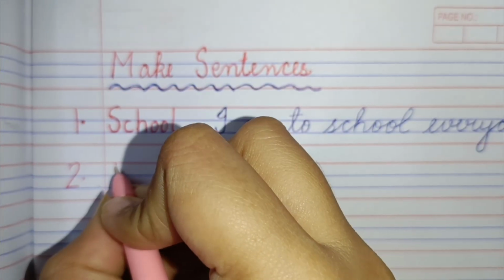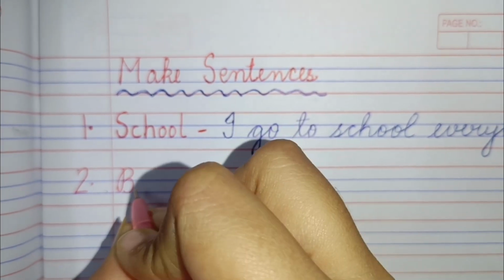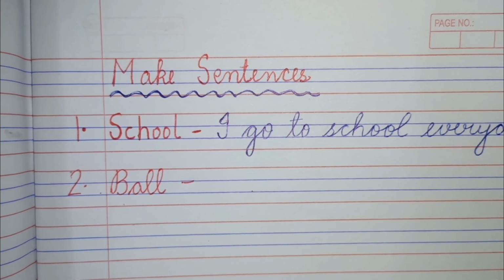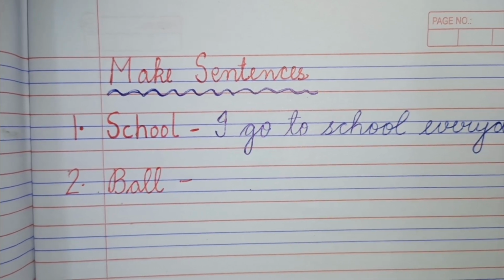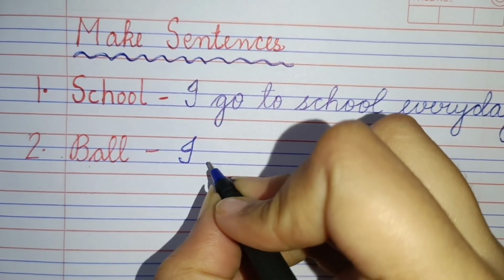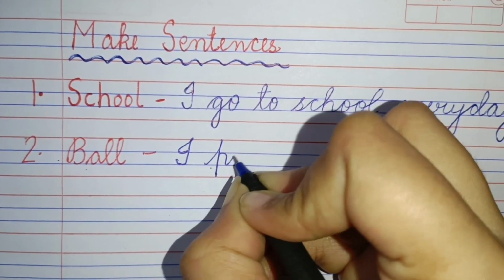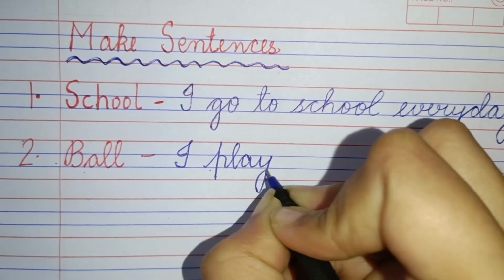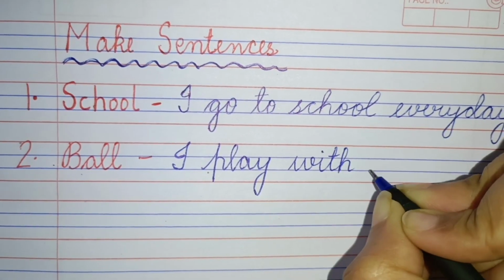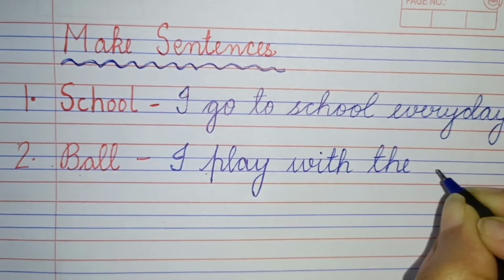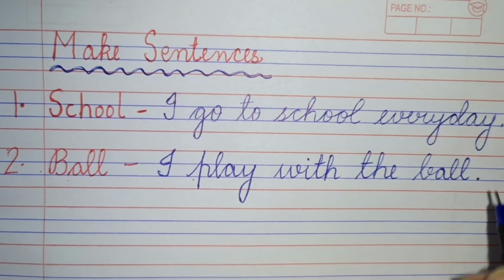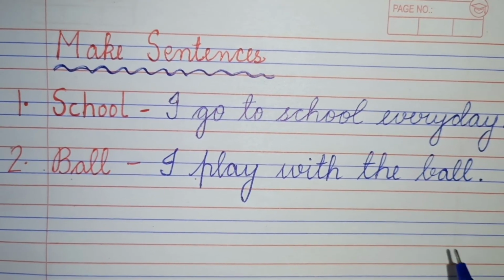Next is ball. B A double L, ball. Now you have to make a sentence with ball. So you all can write: I play with the ball. So you all can make the sentence that I play with the ball.